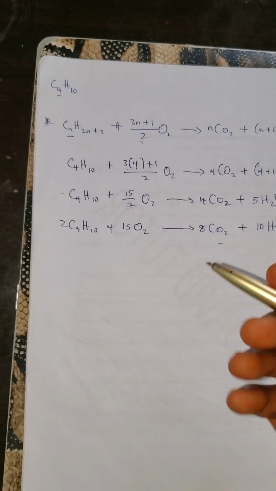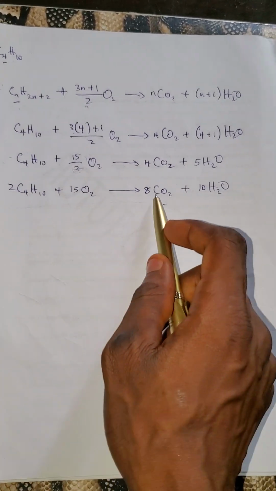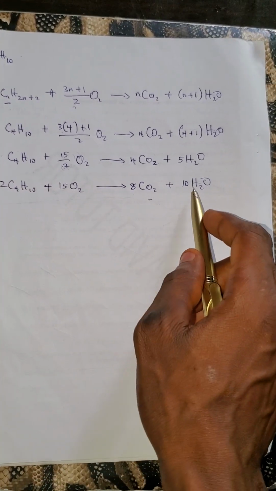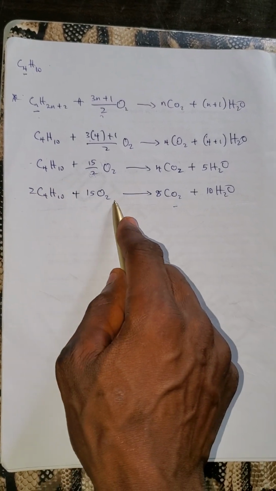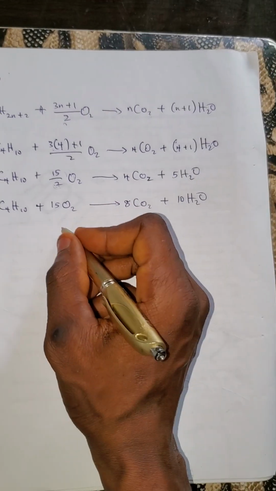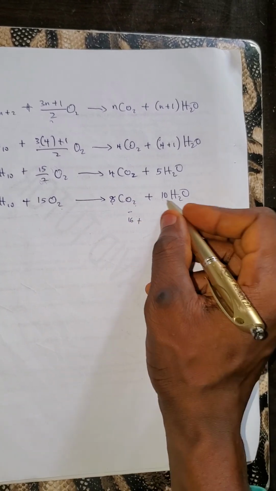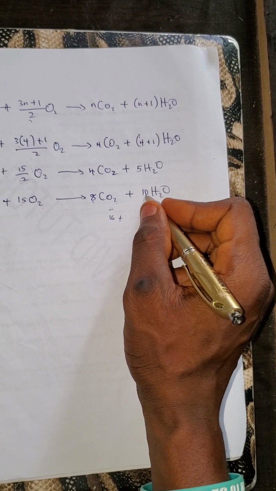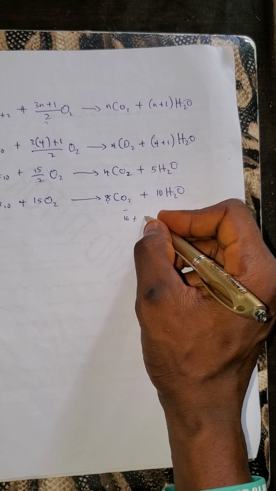So this now becomes, let's check if it's balanced. The carbon here is 8, the carbon here is also 8. The hydrogen here is 20, the hydrogen here is also 10 times 2, that's 20. Oxygen here is 15 times 2, that's 30. We have oxygen here to be 30. This one is 8 times 2, that's 16, plus this one is 10 times 1, that's 10.